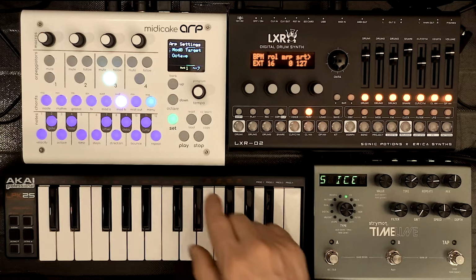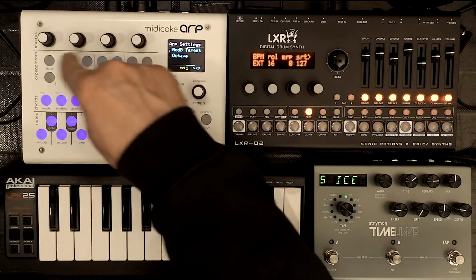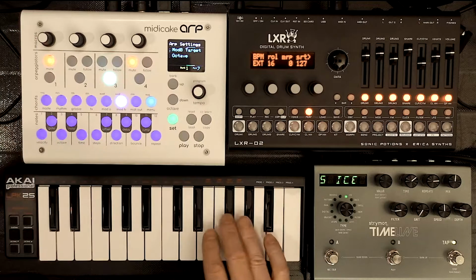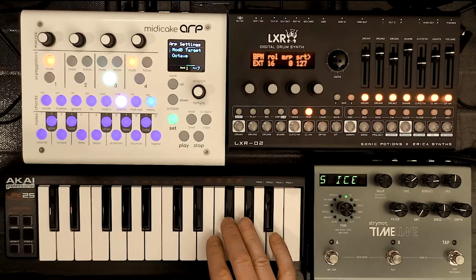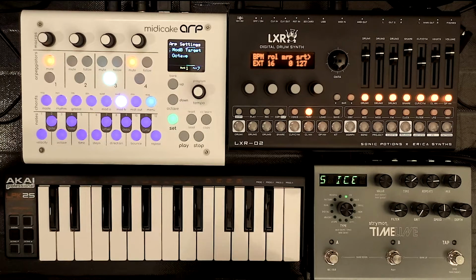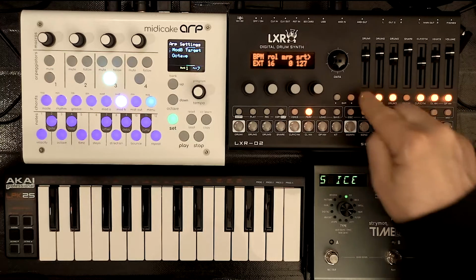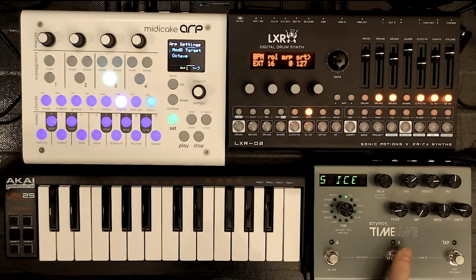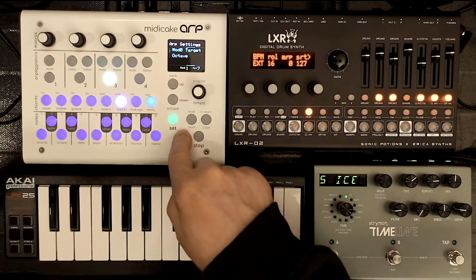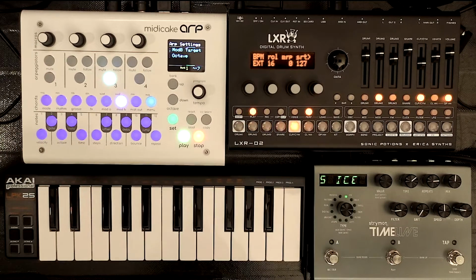Now obviously the Midicake is doing quite a bit here in terms of making these sounds happen in interesting ways, going through octaves. Actually, if we mute the drum tracks, leave the shimmer off, and then just play with which voices are actually being sequenced.